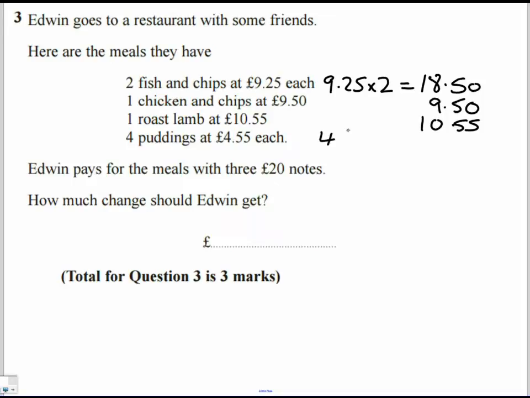And 4 puddings at £4.55 gives us £18.20. And we need to add these together. So don't take any chances, use your calculator. And that comes to £56.75.